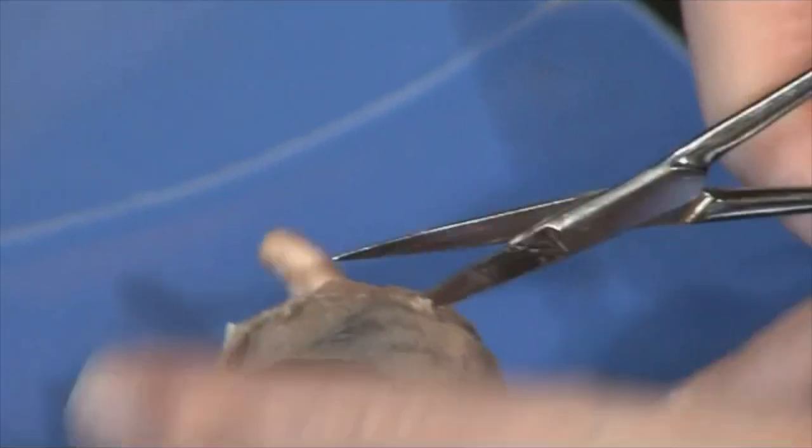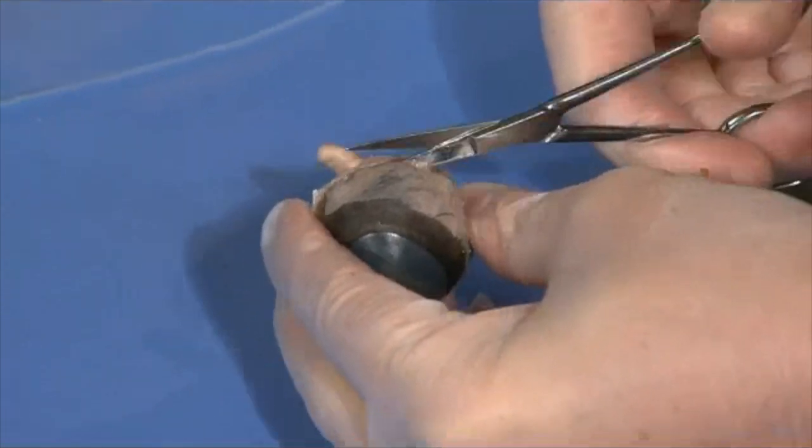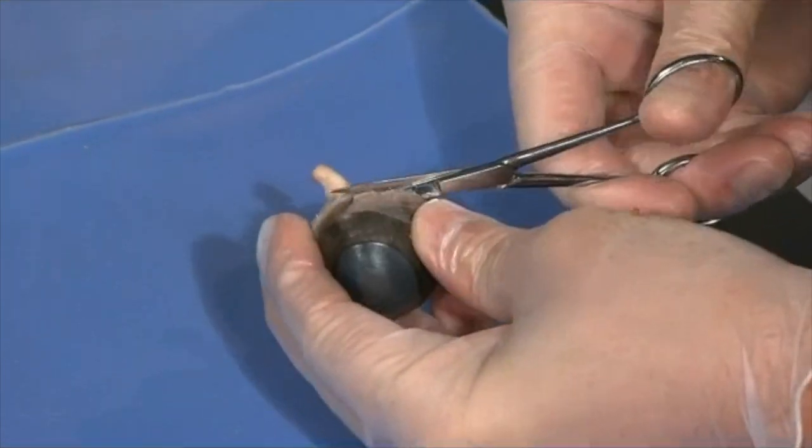You can either use the scalpel to make a slight incision, or you can go in with the scissors and just poke in. But you want to poke into the middle of the eye here, kind of halfway, like the equator if it were a globe. And then you just use scissors to extend that cut around.